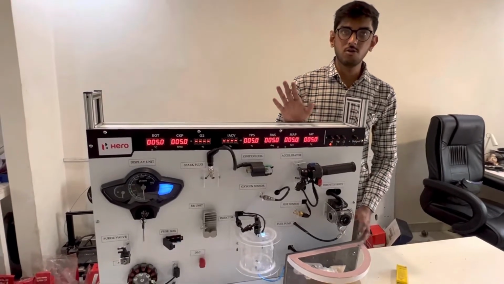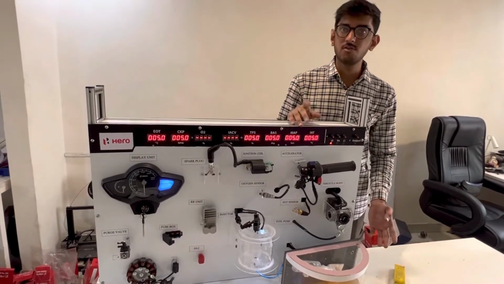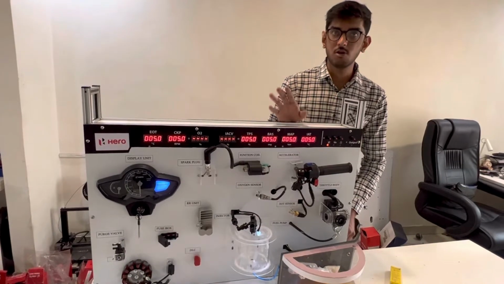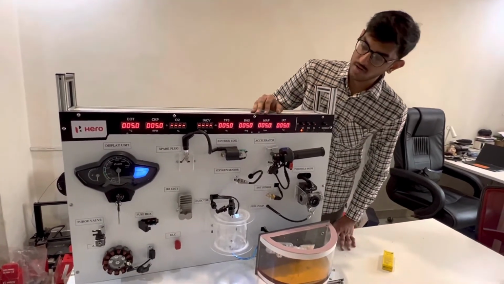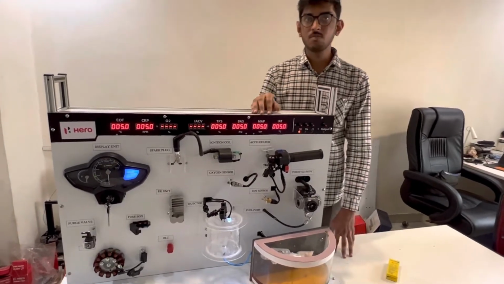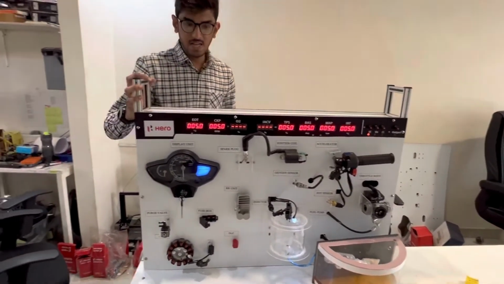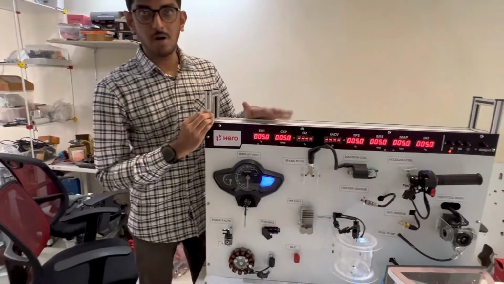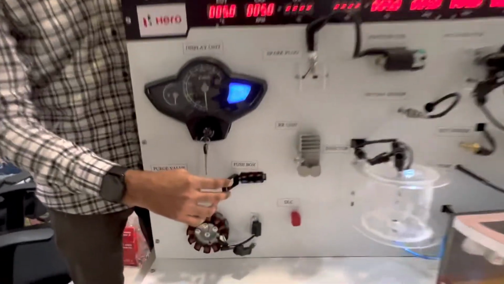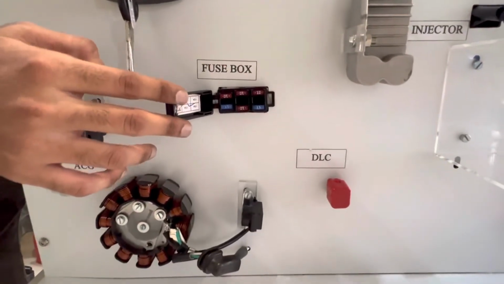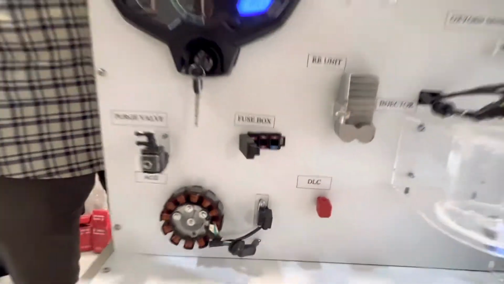You can plug in any 12 volts adapter, but its power rating should not be less than 60 watts. It is recommended that you use the adapter that we have provided. If at any point you find that it is not powering up, check the fuses in the fuse box. There is a possibility that a fuse might blow up. Just change the fuse and it will start working again.